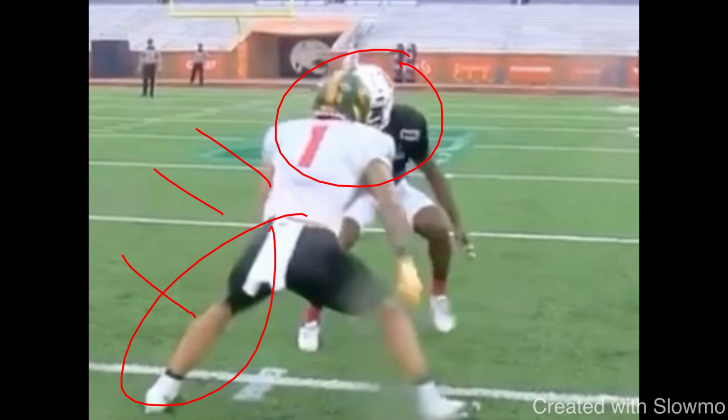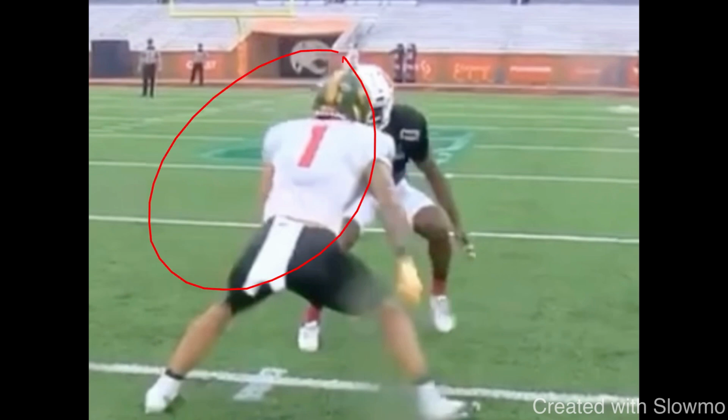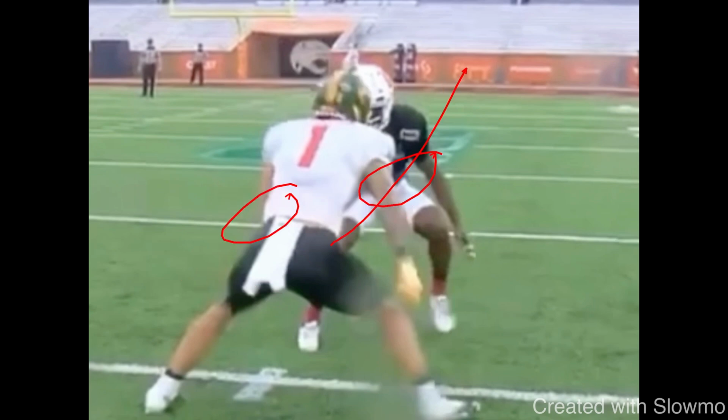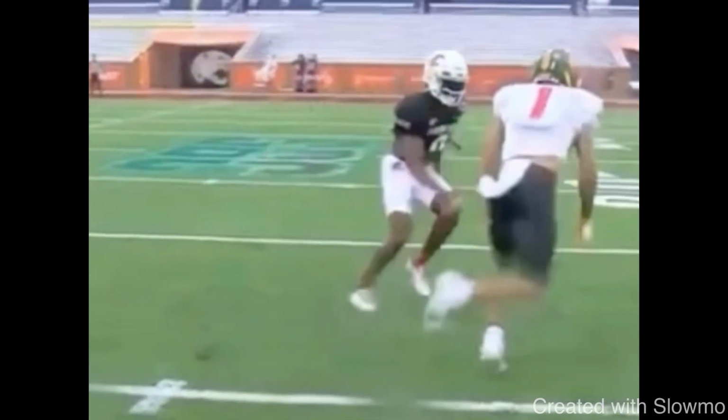Where does he not want you to go? Doesn't want you to go inside. So let's make him think I'm going there. Let's give him a hard fake inside. Let's give him something that's going to at least just make him step so we could get a free outside release and stay as tight as we can to him, hip to hip. So when he comes off the ball, you see how wide he takes this stem.